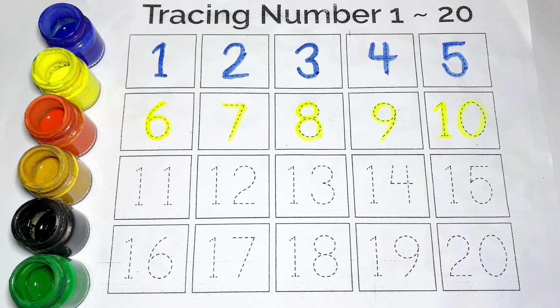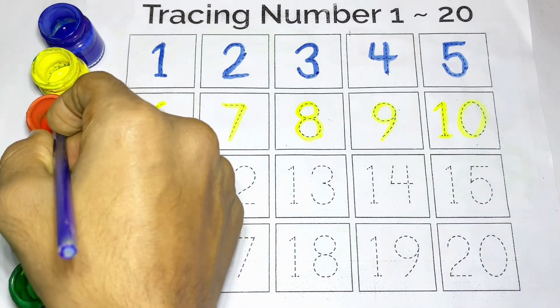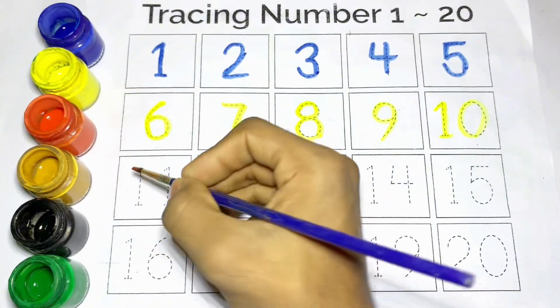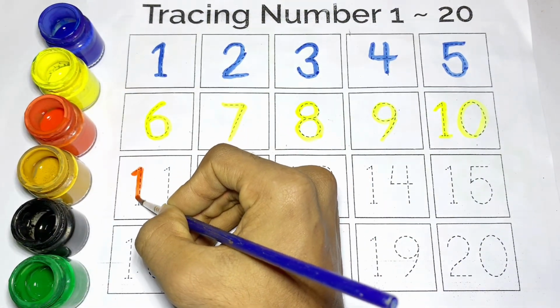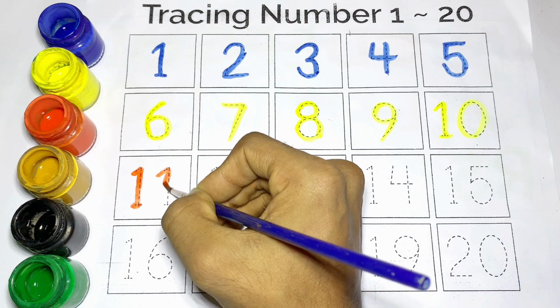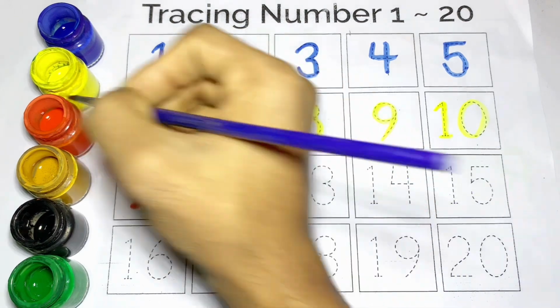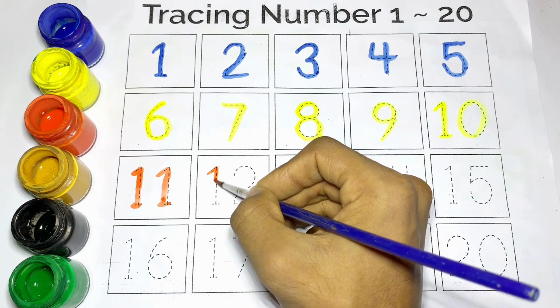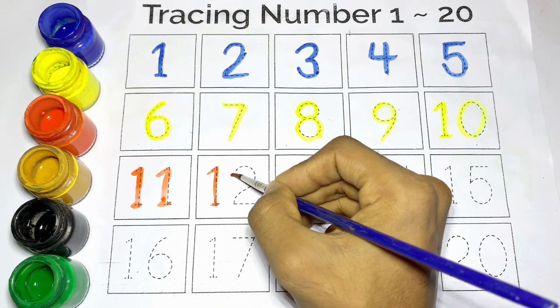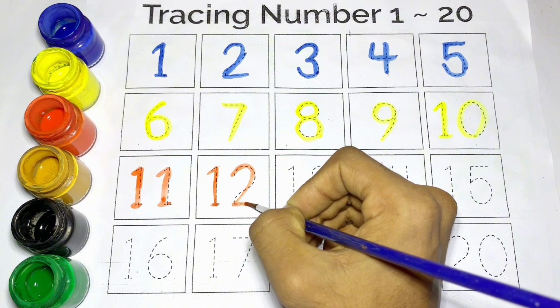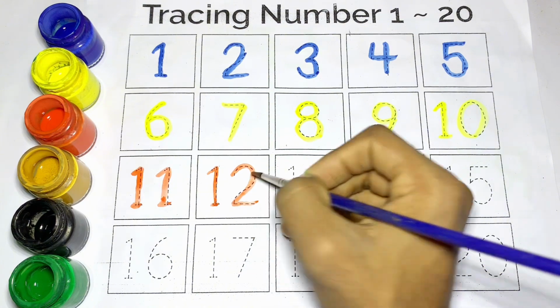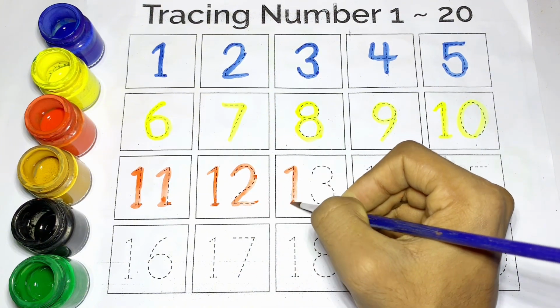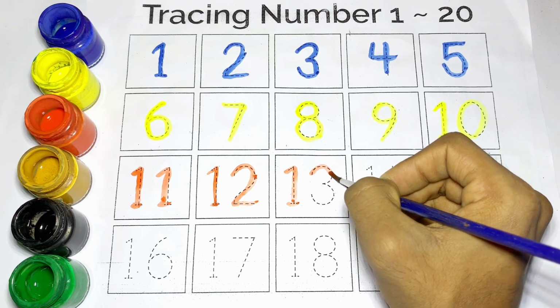Kids now draw 11. The numbers of 11, and use red color. Kids again use red color and draw 12. The numbers of 12. 13. The numbers of 13.